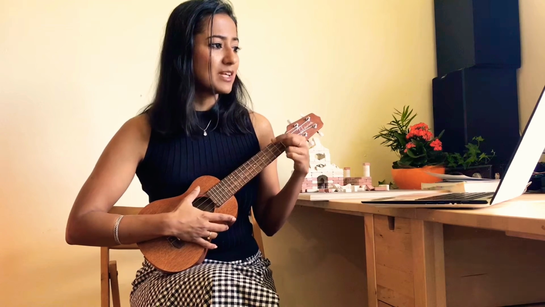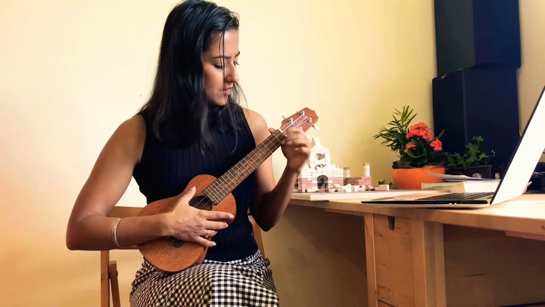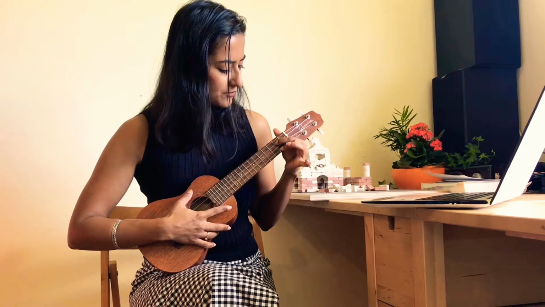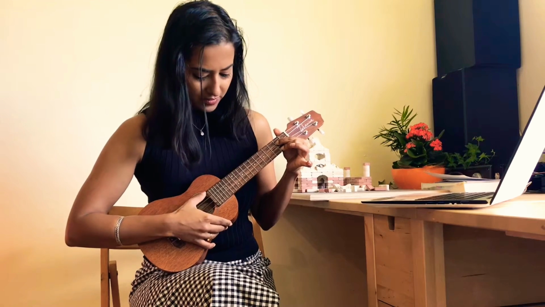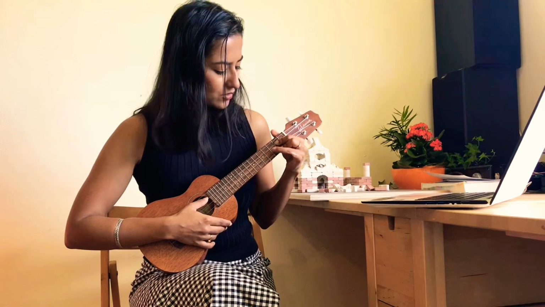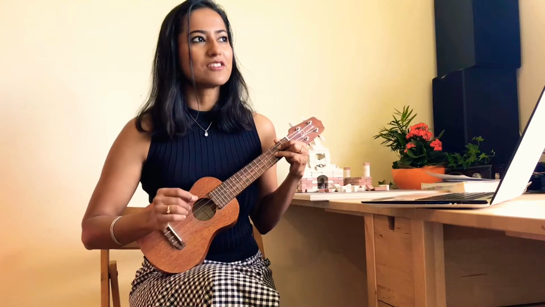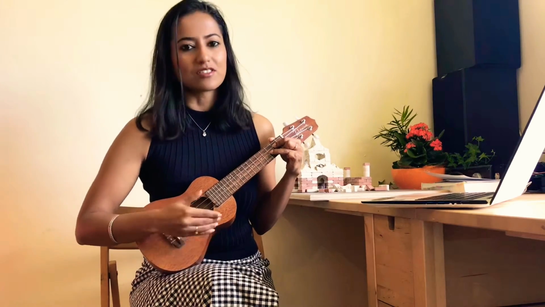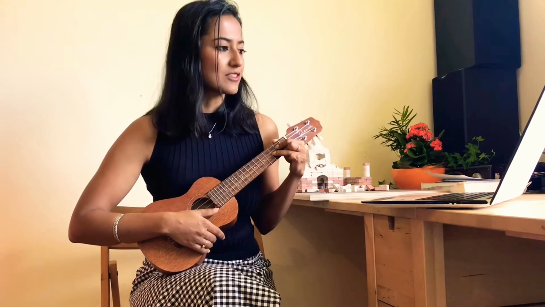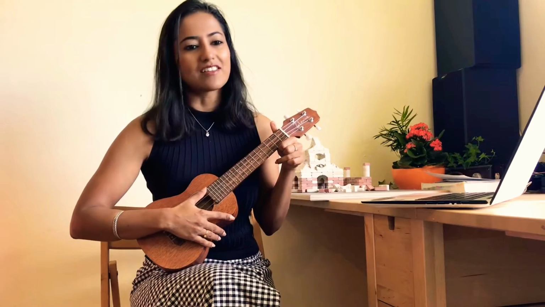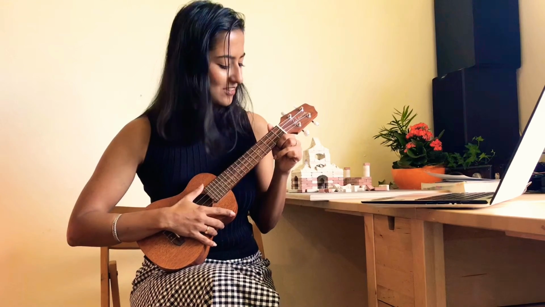Then you have the G major, which is middle finger, 2nd fret of the bottommost string, pointing finger on the 2nd fret of the 2nd string from the top, and your ring finger on the 3rd fret of the 3rd string from the top. I think after C major, G major is the chord that is very often used in most songs. And then we have another chord, the E minor, which you may not be using as often, but it is there in some songs and it's good to learn it.